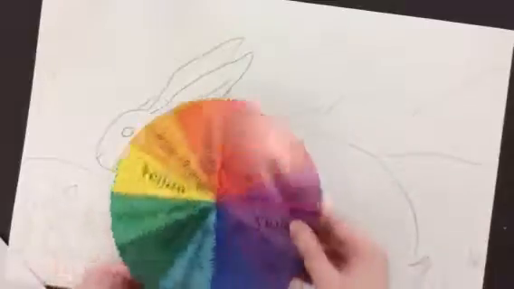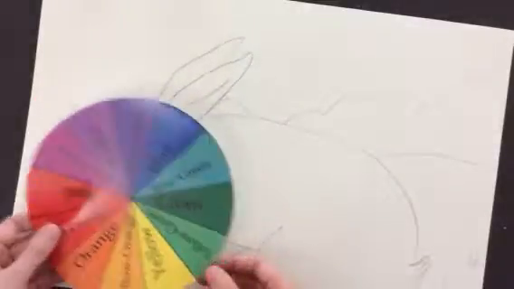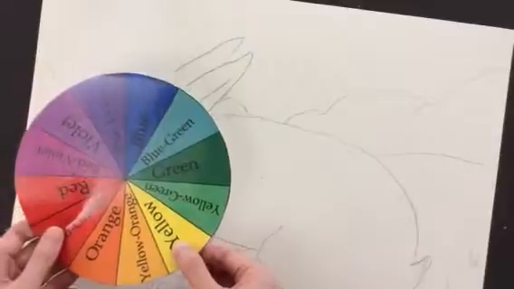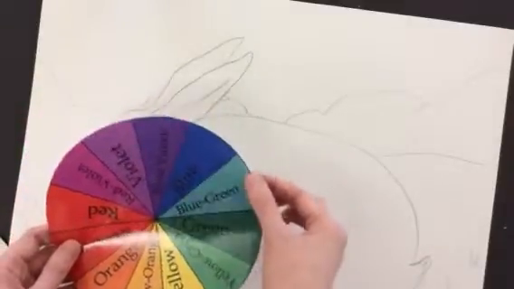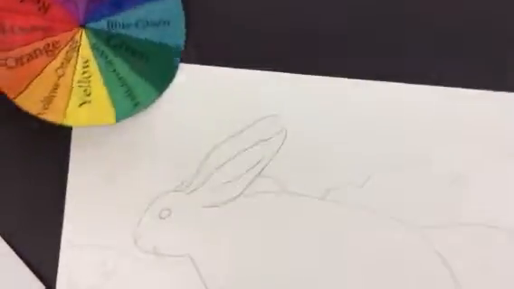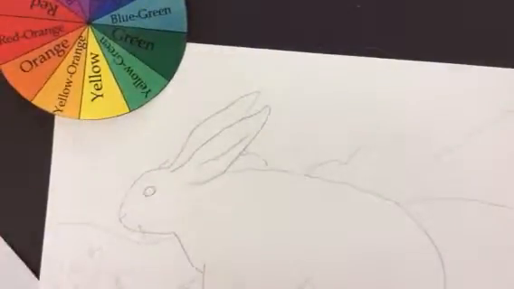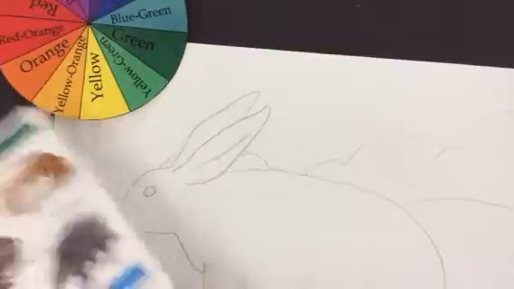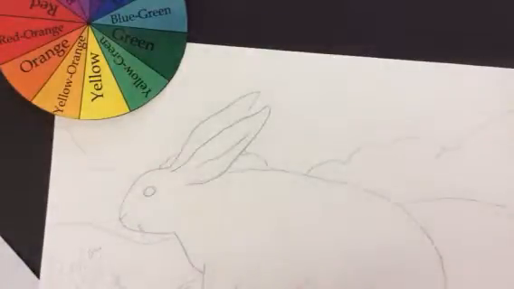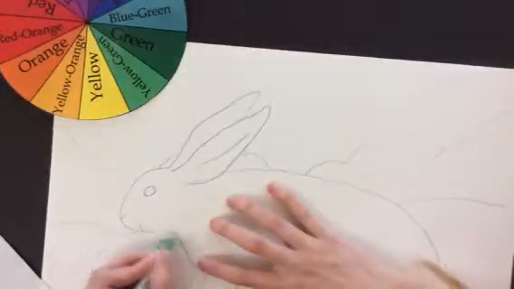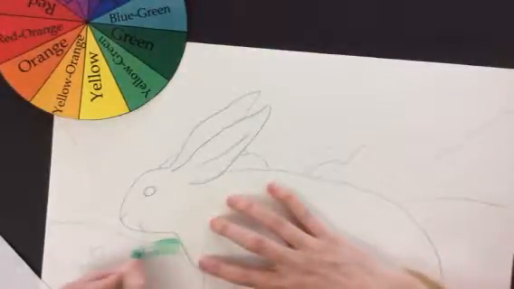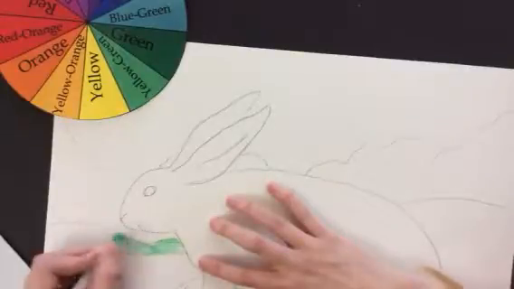So let's say, for example, I want to make an analogous color scheme that's yellow, yellow-green, green, and blue-green. So I'll show you a few different ways that we can do that. So we'll put this right here. We can do regular coloring with our oil pastels. So let's say, for example, I wanted to make part of the ground in here green. So you can color lightly.